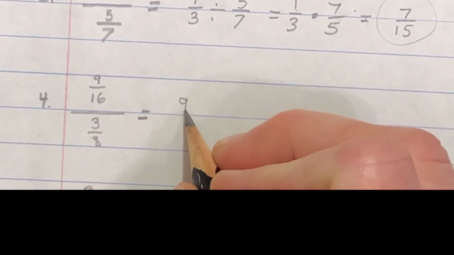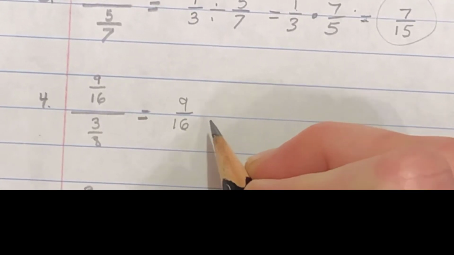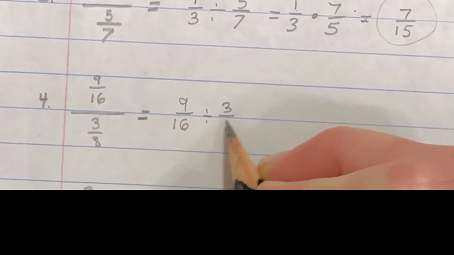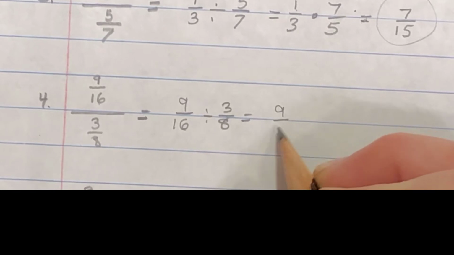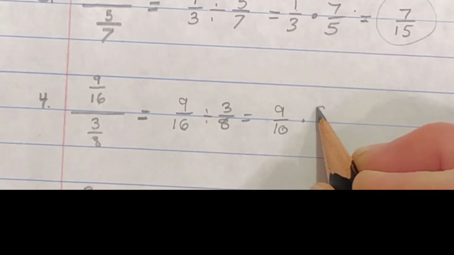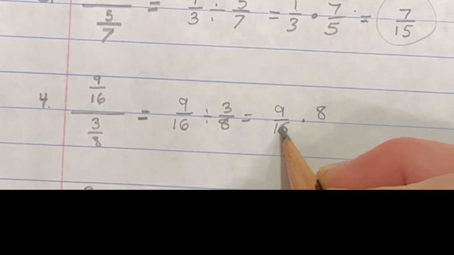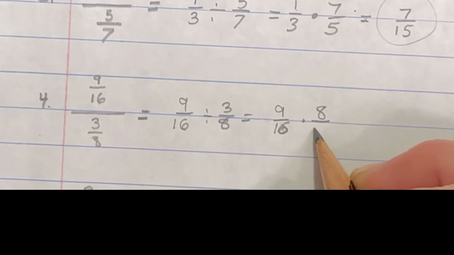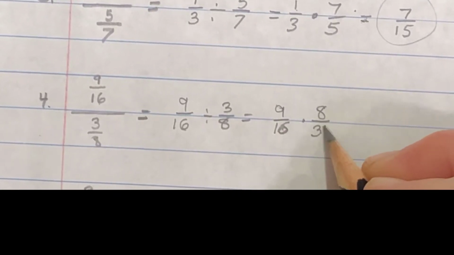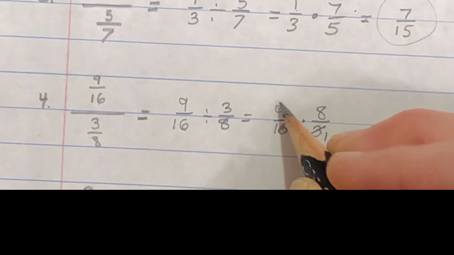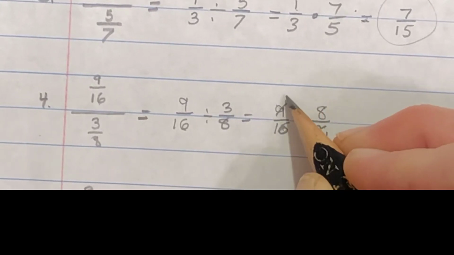9/16 over 3/8, or you could say 9/16 divided by 3/8. Let's rewrite that as multiplication times the reciprocal. Oops, make sure that looks like a 6. Hey, look, I can cross-reduce here. I can cross-reduce 9 and 3. 3 divided by 3 is 1. 9 divided by 3 is 3.